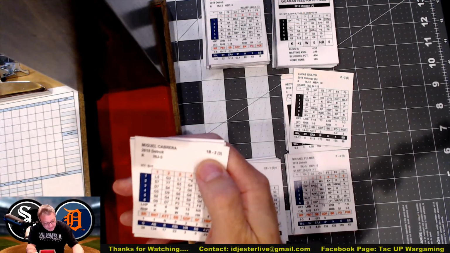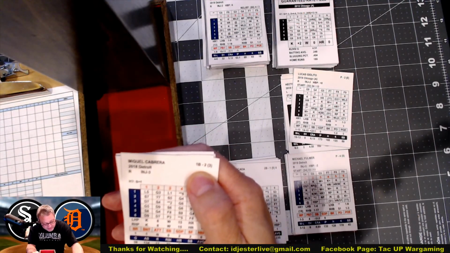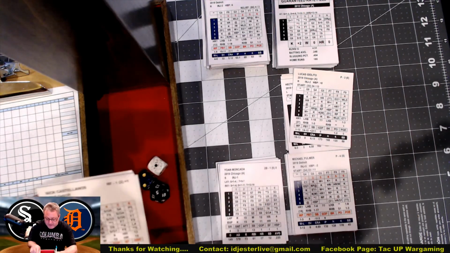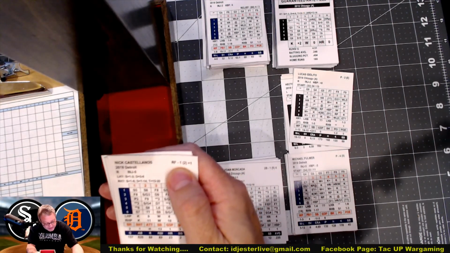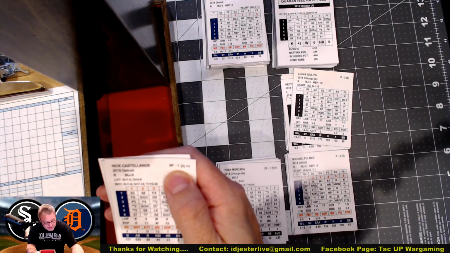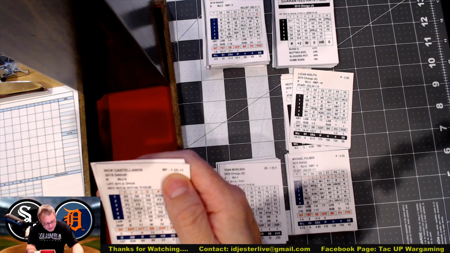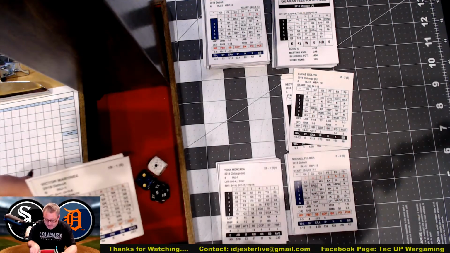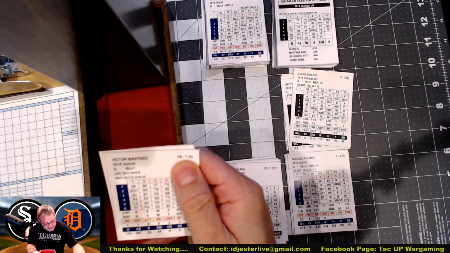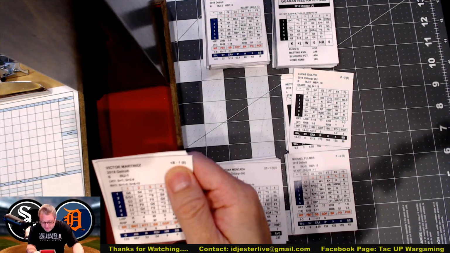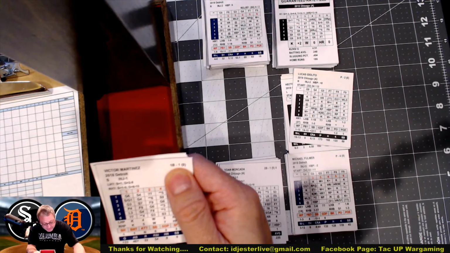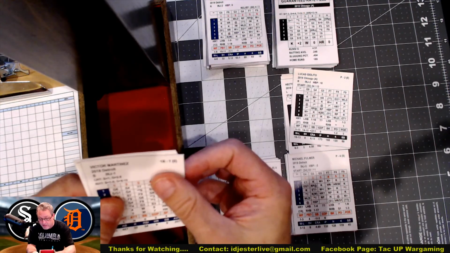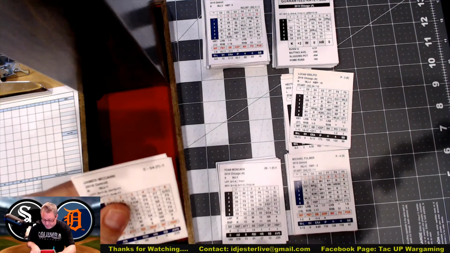Miguel Cabrera is a 2 and a 3. Castellanos is a 1, 2, and a +1. Victor Martinez is the DH, so he doesn't need any. We'll need his base running. Won't need to worry about his error rating, though.